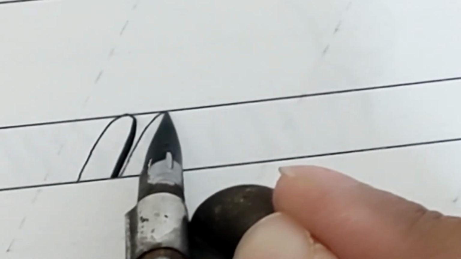Now I'm just gonna write down the letter N. So first we start off with an overturn, and then we just add a compound curve to it, and that's our letter N. So I'll just write it down again.